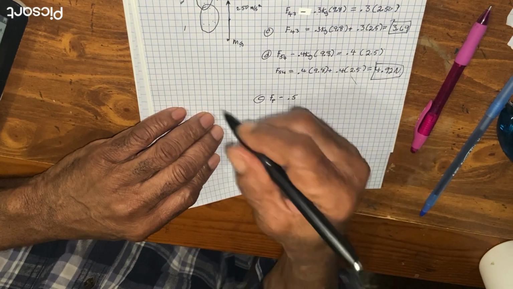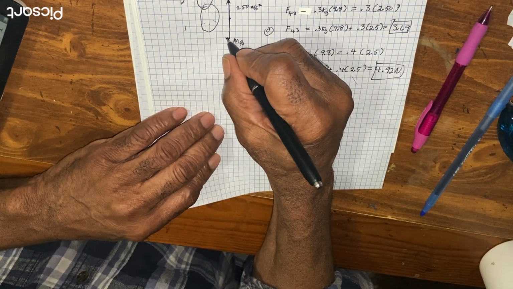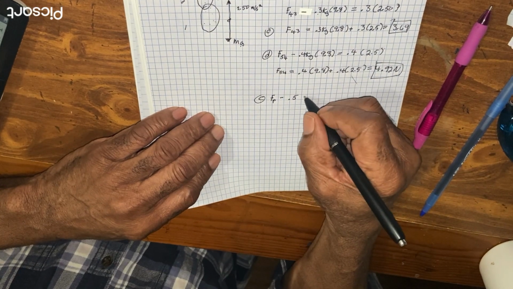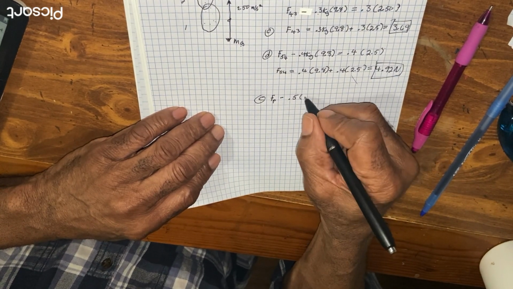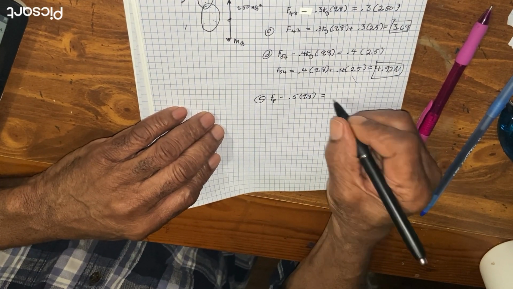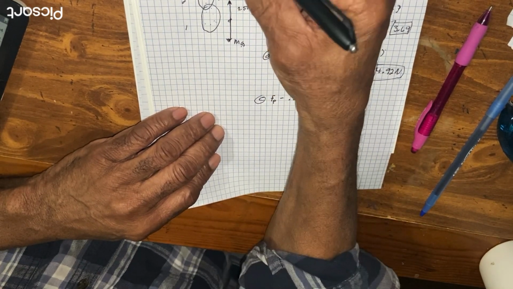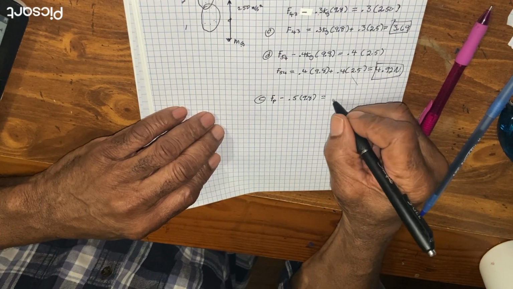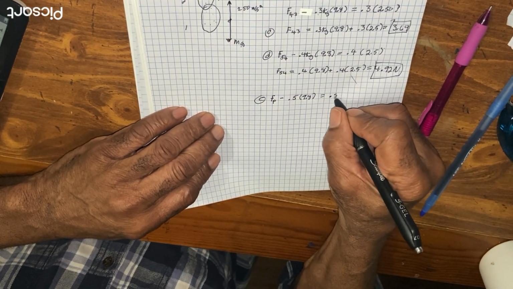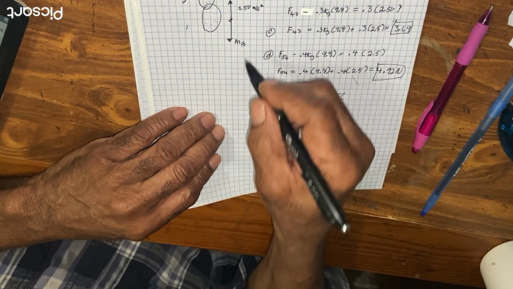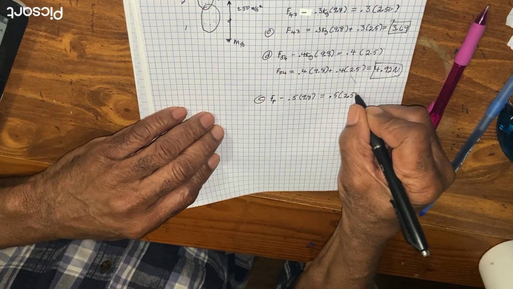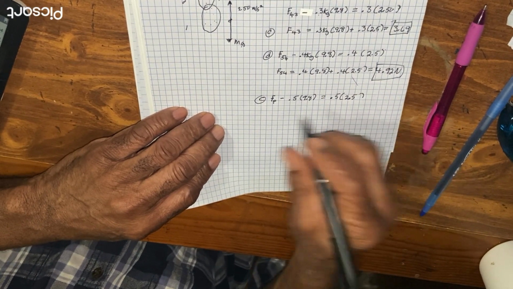That's the m, pointing in this direction, times g, which is 9.8, equals the mass of all 5 of them, 0.5, times the acceleration upwards, which is 2.5 meters per second squared.